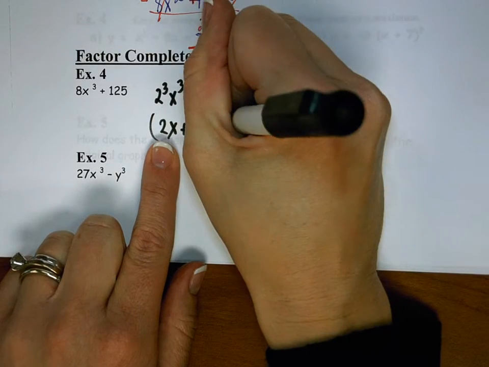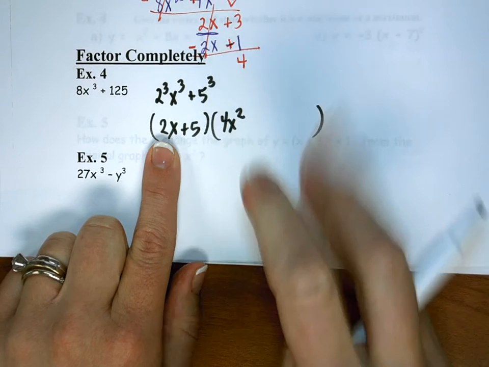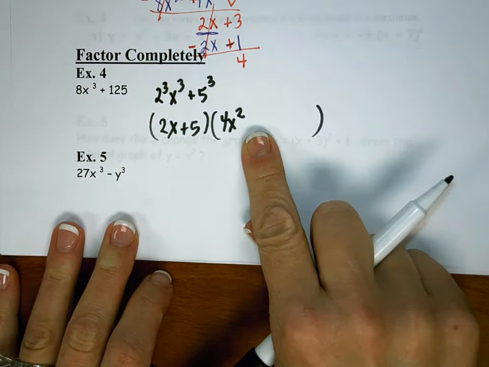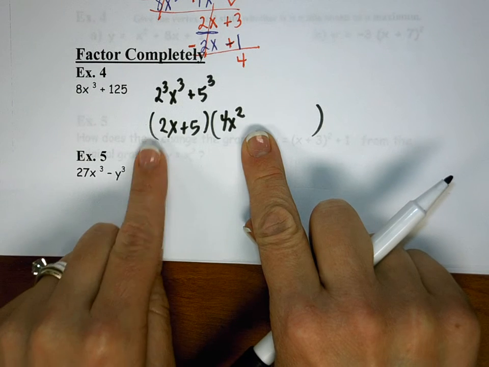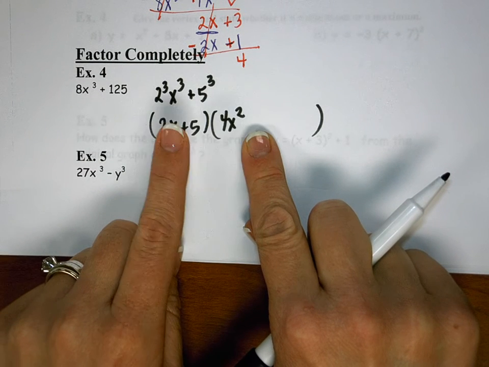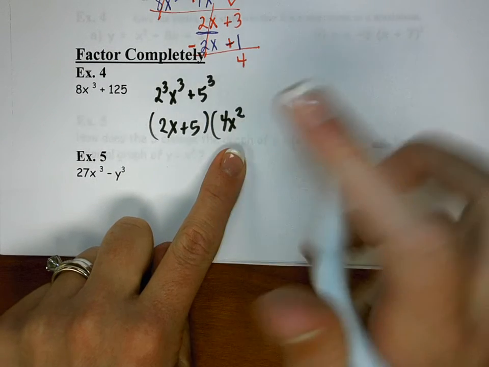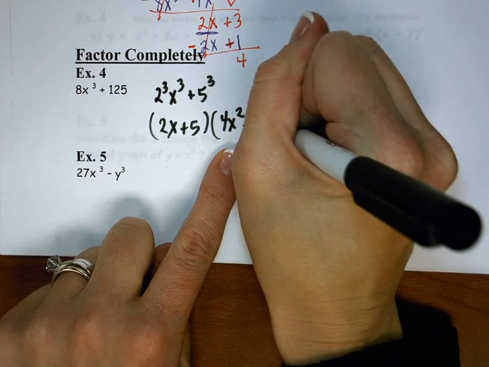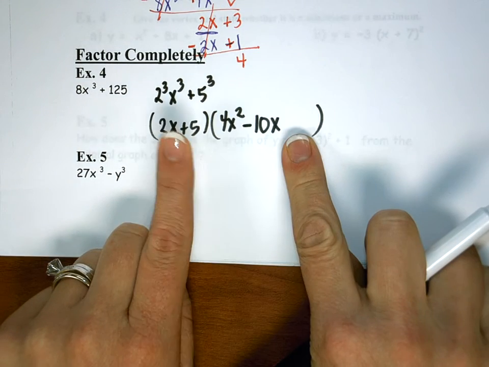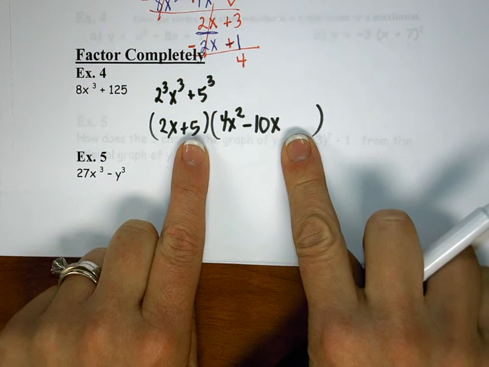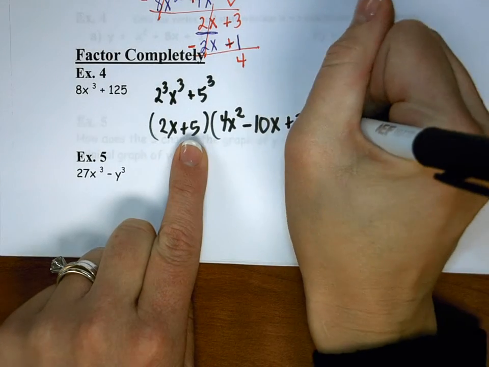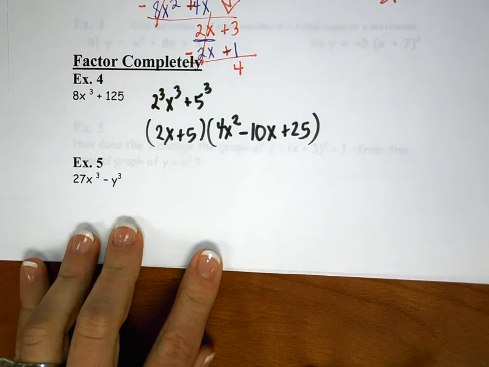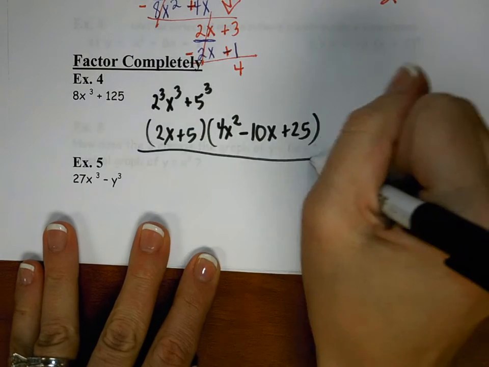It's 4x squared, right? We have to square both terms. Who remembers what your middle number is? You multiply these together, which would make 10x, but if this is a plus, this is going to be a minus. So we have minus 10x. And then my last term is going to be my last term squared, which makes what? 25. Positive 25. How many negatives will be in this answer? 1, and only 1. So always check that.